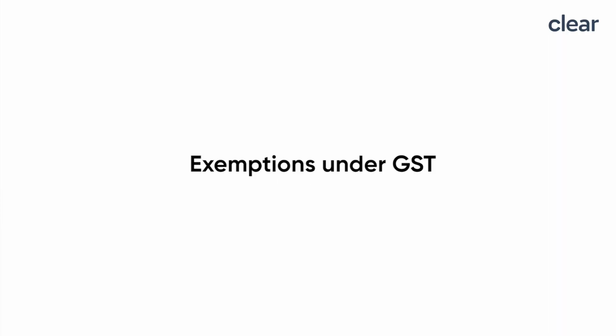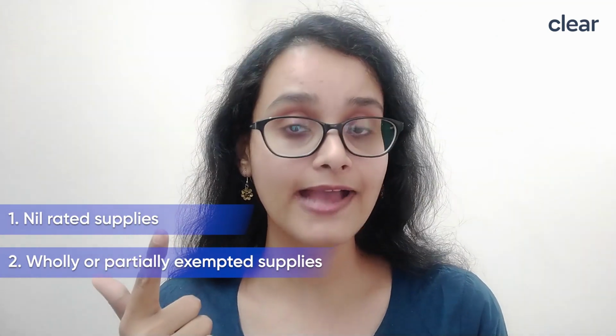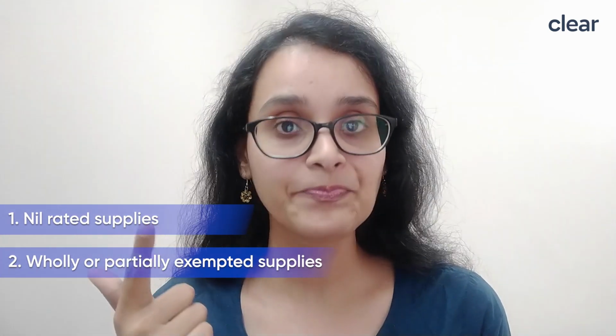Now let's learn about exemptions under GST. First of all, let's understand what is exempt supply. Exempt supplies consist of 3 types of supplies. They are nil-rated supply, wholly or partially exempted supplies as per Section 11 of CGST Act or Section 6 of IGST Act.